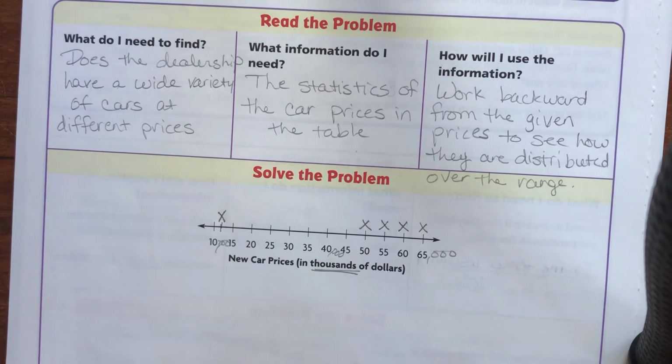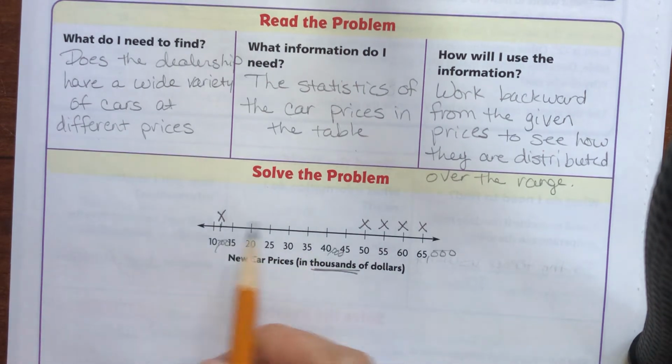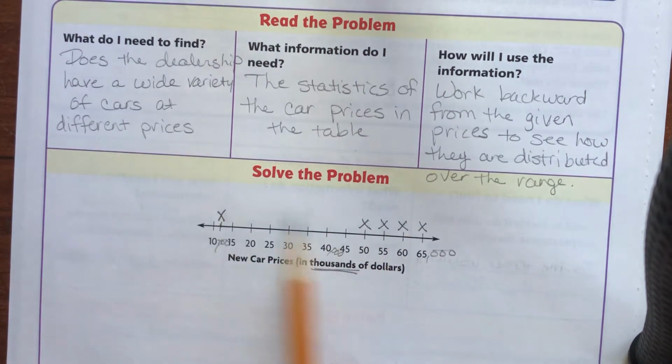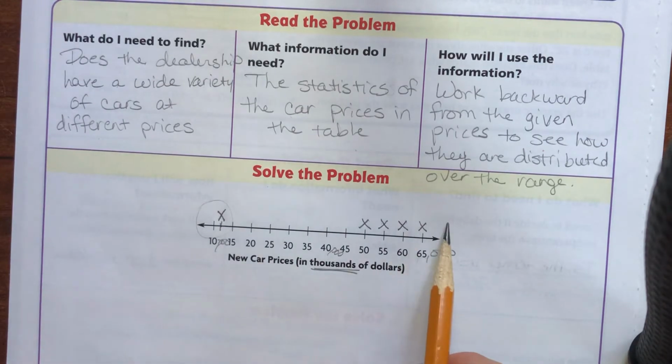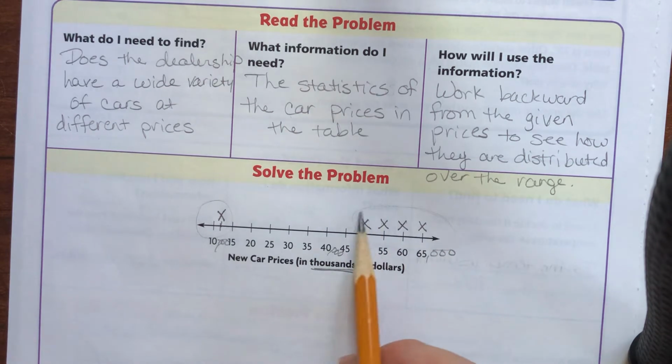Once we've plotted it out, there's a huge gap here. Is there really a wide variety of car prices here? We have one kind of outlier, don't we? And then most of them are within $15,000 here. They're kind of grouped together.